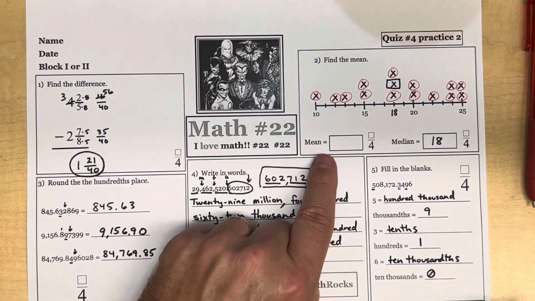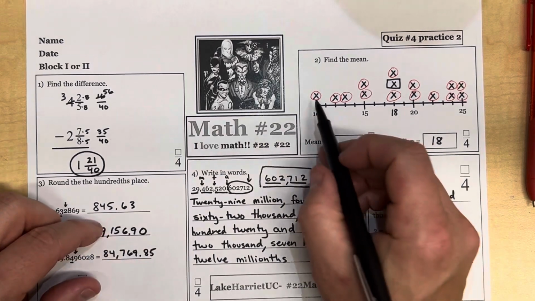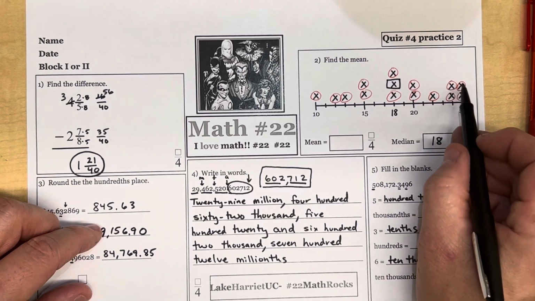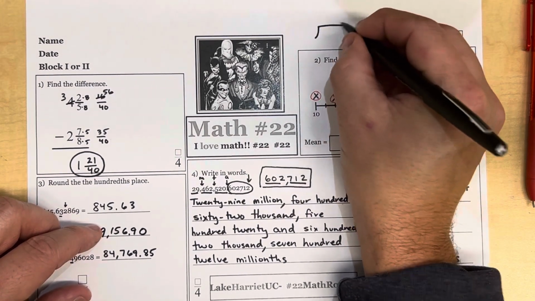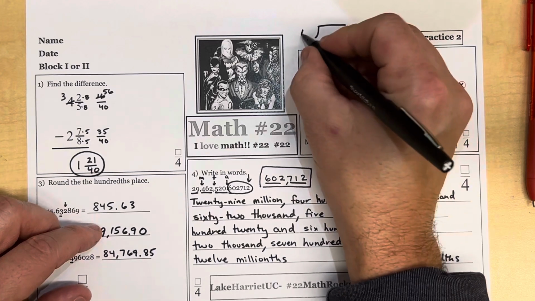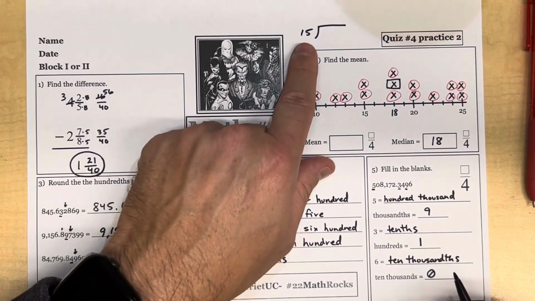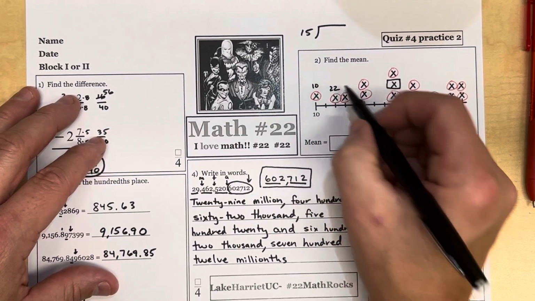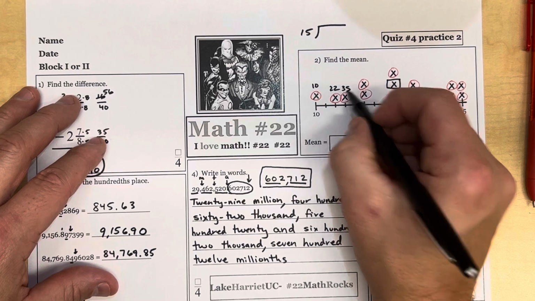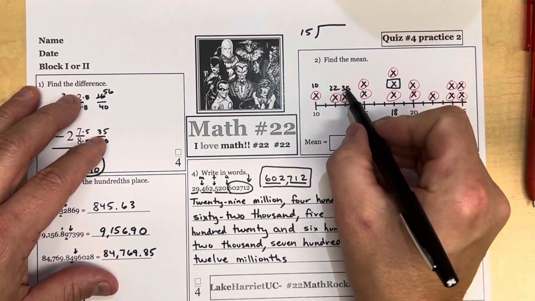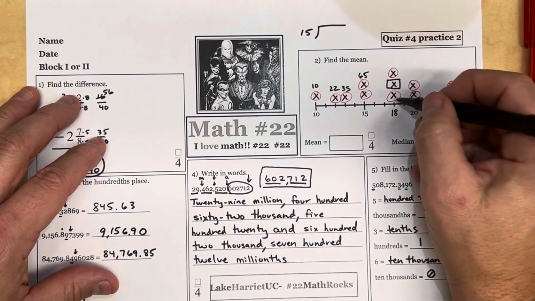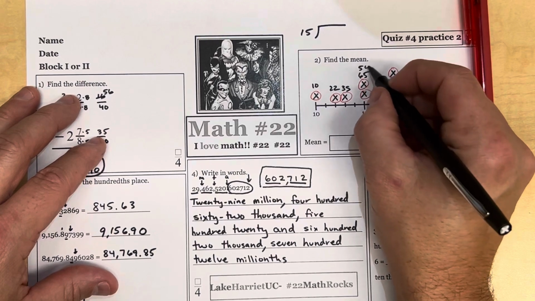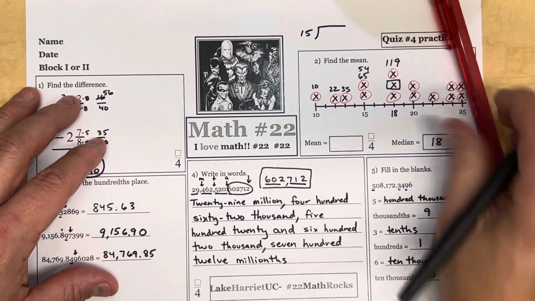For the mean, I have to add them all up and divide by 1, 2, 3, 4, 5, 6, 7, 8, 9, 10, 11, 12, 13, 14, 15. So I have to add them all up, put the sum in the house and the 15 outside of the house. So here's 10, and then 12 would give me 22. 13 would give me 35. 15 plus 15 is 30. Add that to 35. I'm at 65. 18 plus 18 plus 18 is 54. If I add 65 and 54, I'm at 119.